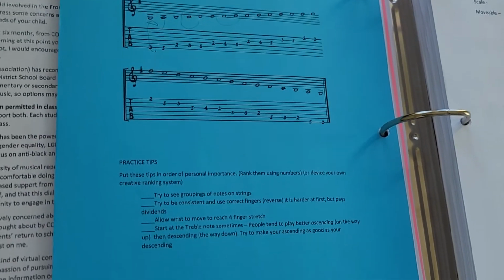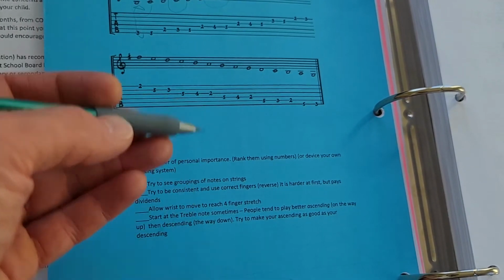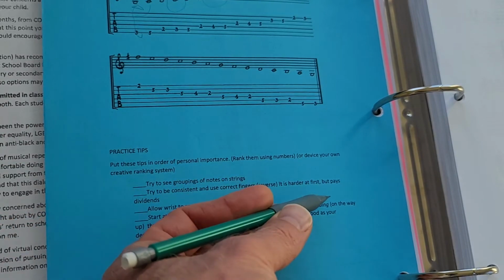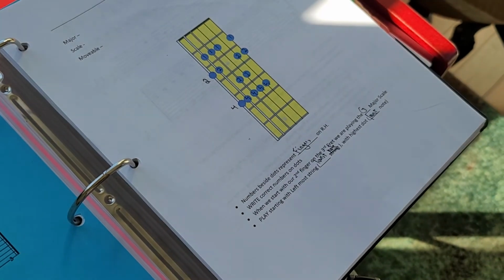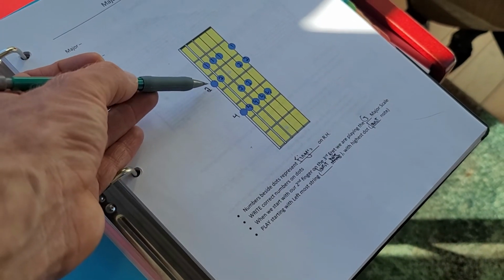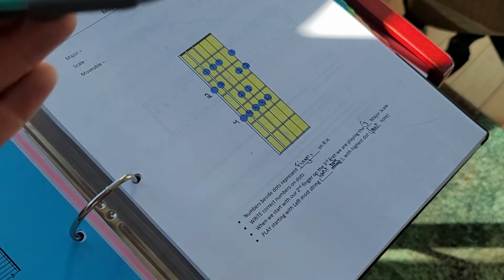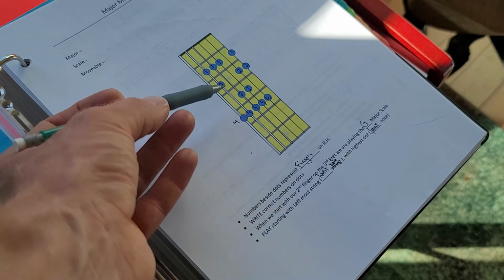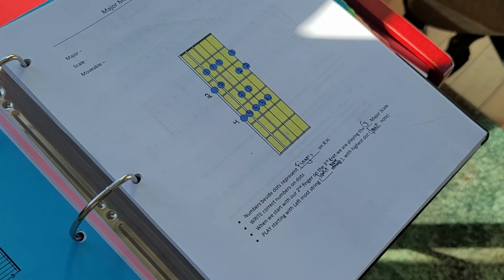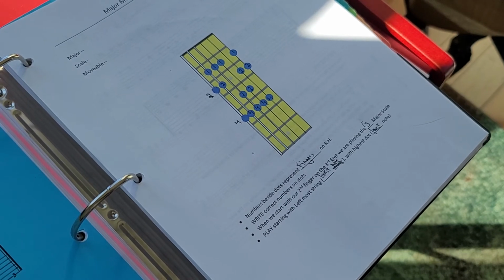This is going to be a long video, but I'll go through all the tips. Try to be consistent and use correct fingers. It's really hard at first, but it pays dividends. Basically, you could play this whole scale with your thumb if you're going really slowly. Ding, ding, ding, ding, ding. The problem is we're trying to practice for speed, and the only way to play this really quickly is to actually get the correct fingering. Okay, so yes, you can totally fake it to start, but you won't be able to fake it when you have to play quickly like I did off the very beginning example.